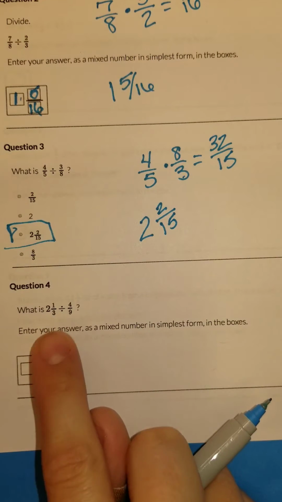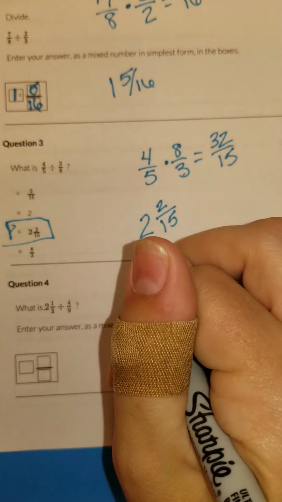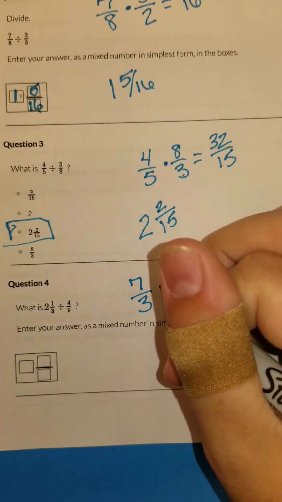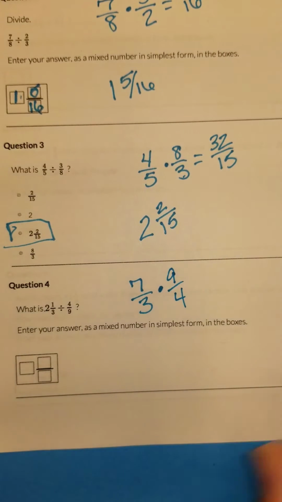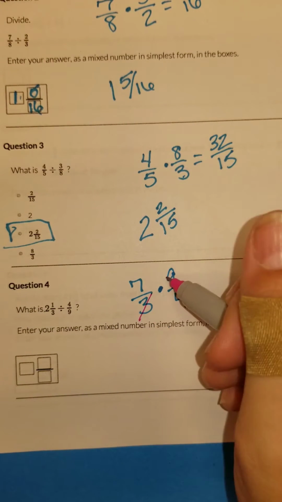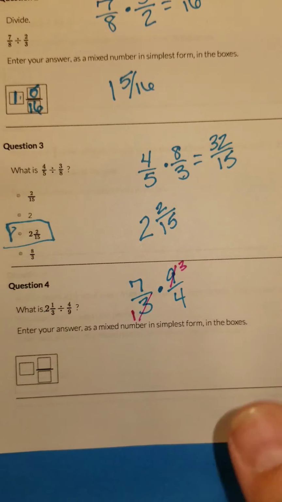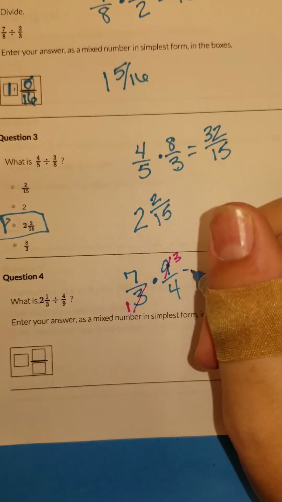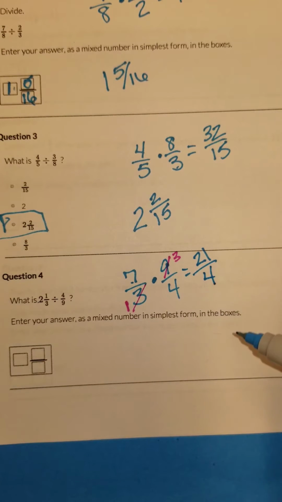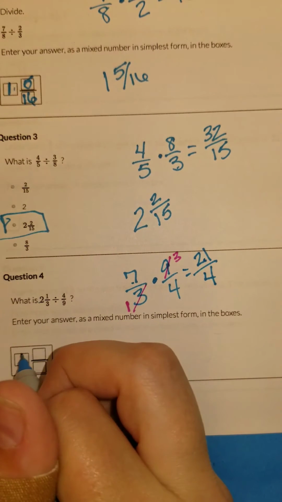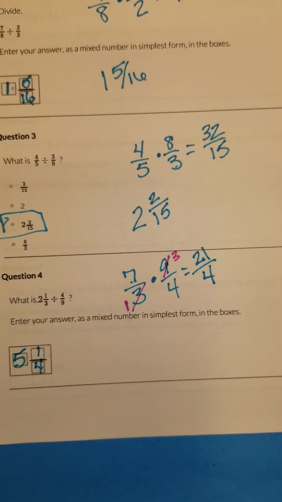Number 4, the first thing we're going to do is change this to an improper fraction. So 3 times 2 is 6, plus 1 is 7. Multiply by the reciprocal of 4/9, which is 9 over 4. And I do see that I can divide both 3 and 9 by 3. So 9 divided by 3 gives me 3, and 3 divided by 3 gives me 1. So now I can multiply. 7 times 3 gives me 21, and 1 times 4 gives me 4. 4 goes into 21 5 times with 1 left over, and I'll leave it over the denominator.